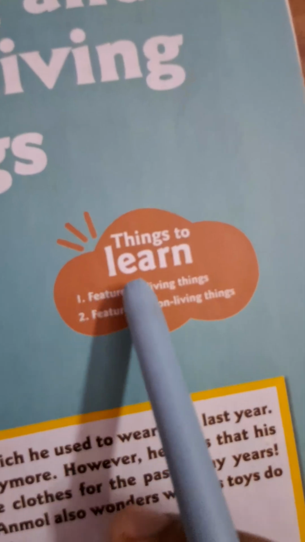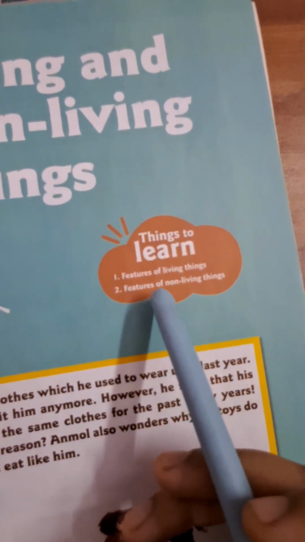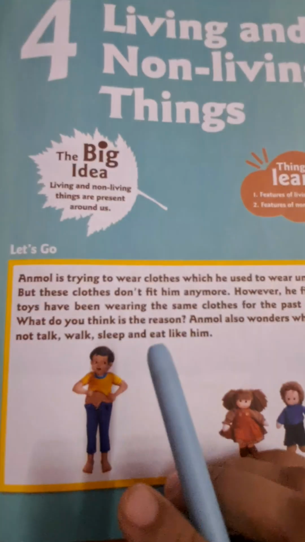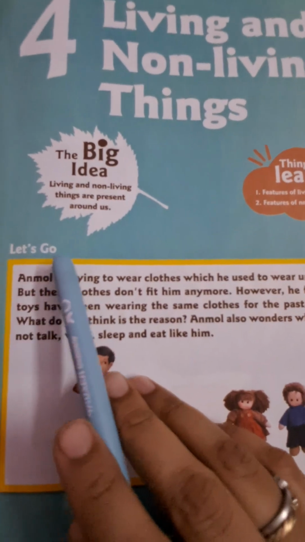So in this lesson we will move on to the things to learn. There are 2 points here. The first point is features of living things. The second point is features of non-living things. So here let's go.